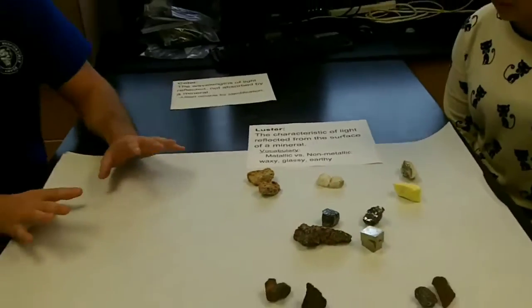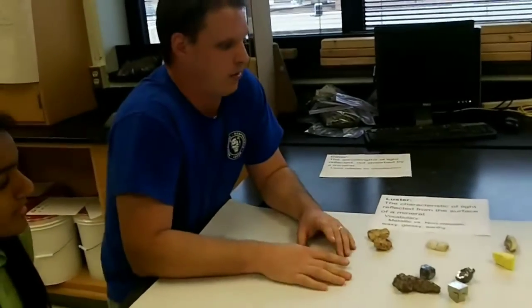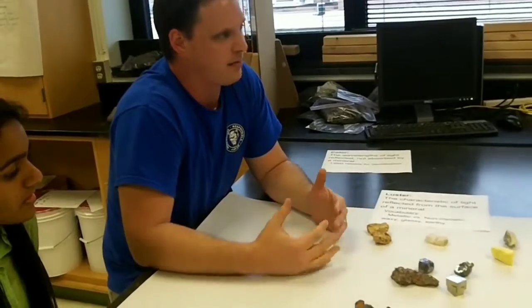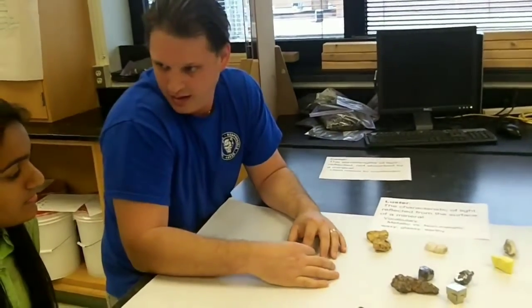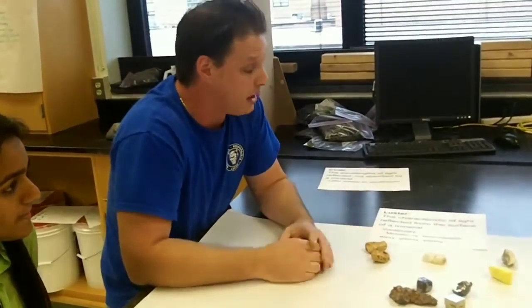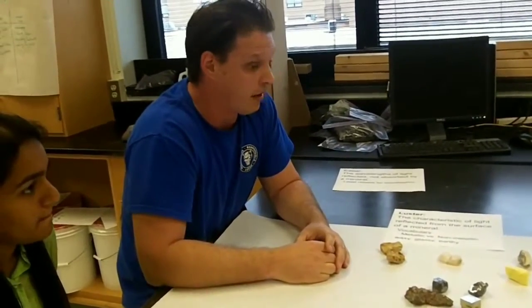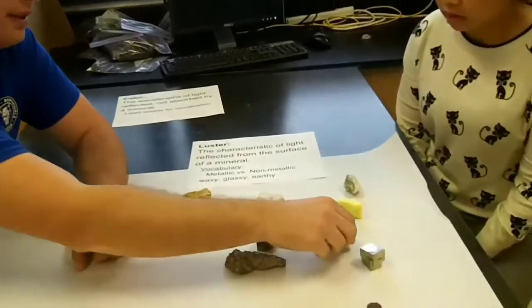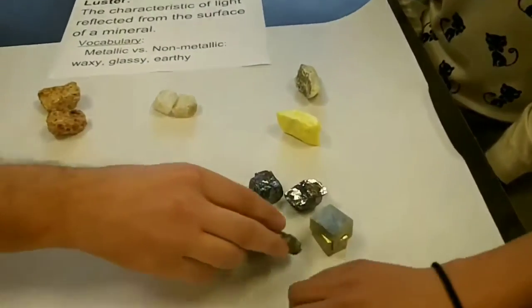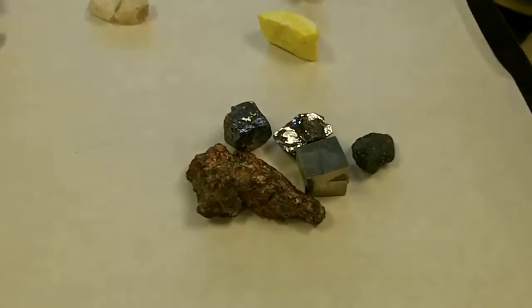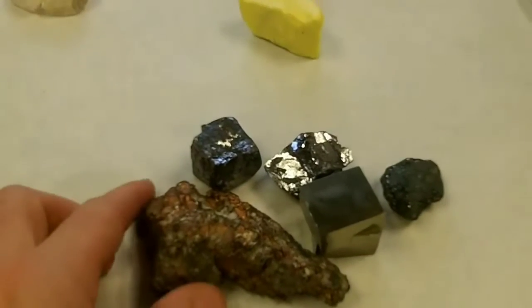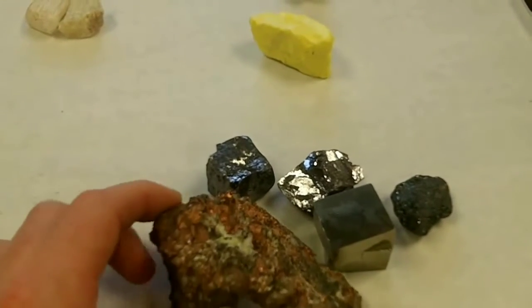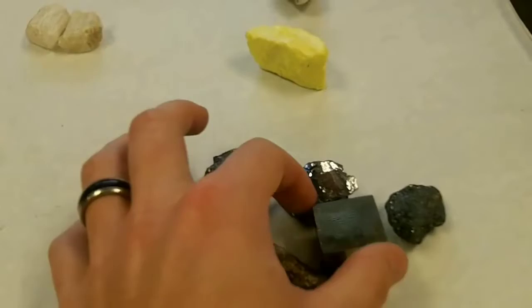So if I was going to separate these minerals into metallic and non-metallic, I would look for all the minerals that look like metal, and those would be my metallic ones. I could put this one over there, this one over here. And the ones that aren't metal, I'm going to call non-metallic.